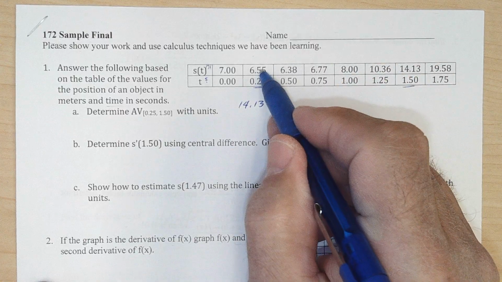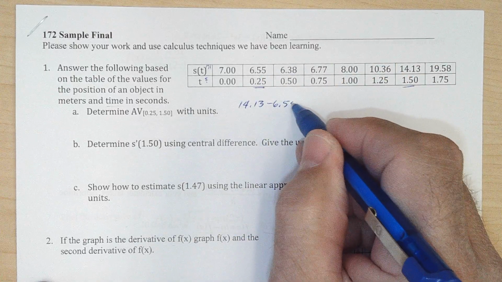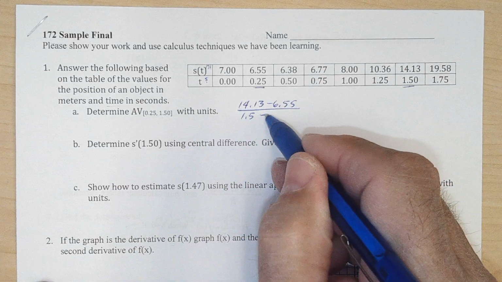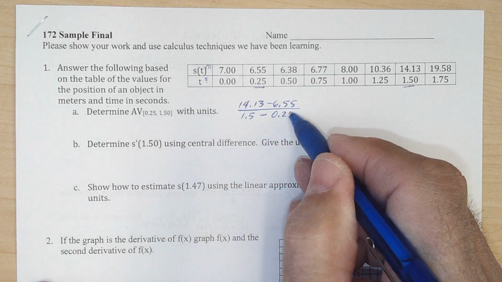So the change in y is 14.13 minus 6.55 over 1.5 minus 0.25.